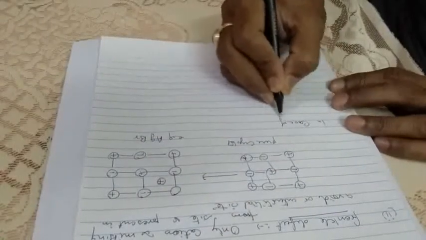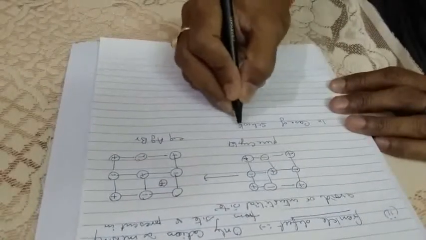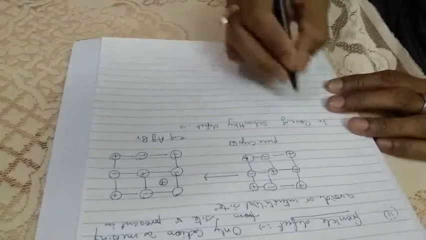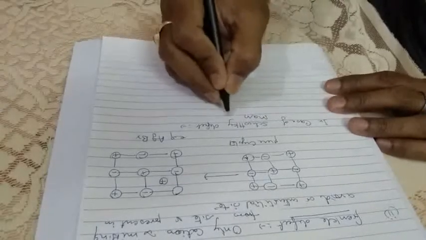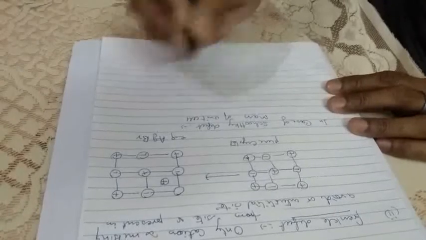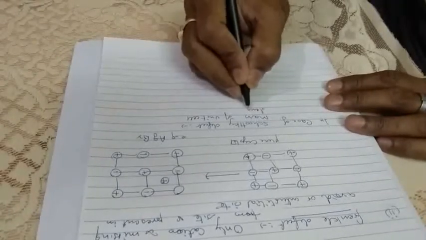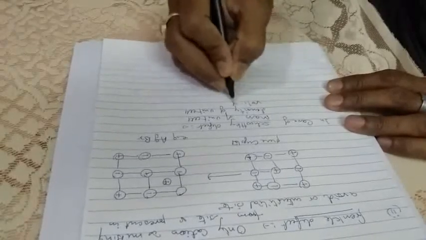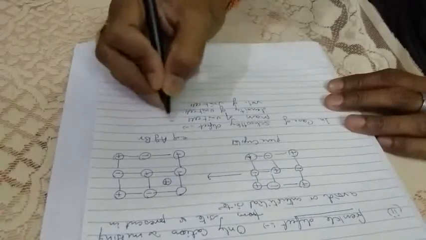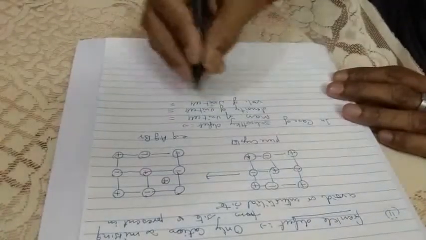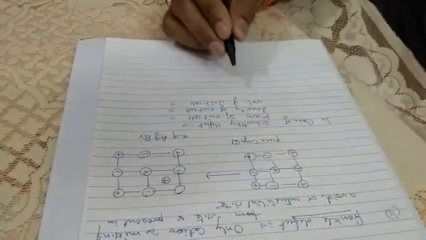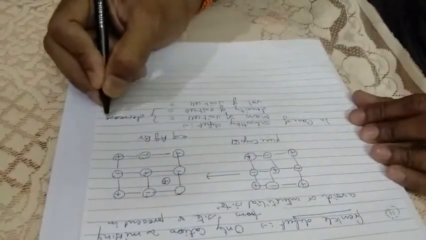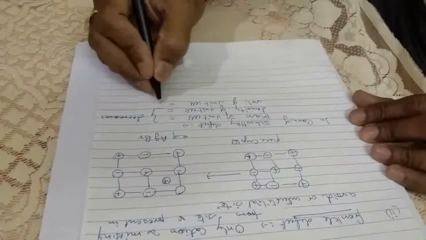And the question is, in case of Schottky defect, what happens to the mass of unit cell, density of unit cell, and volume of unit cell? Mass and density both decrease. Volume of unit cell remains the same.